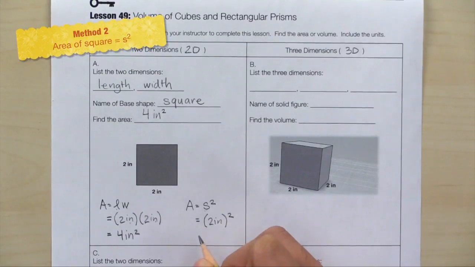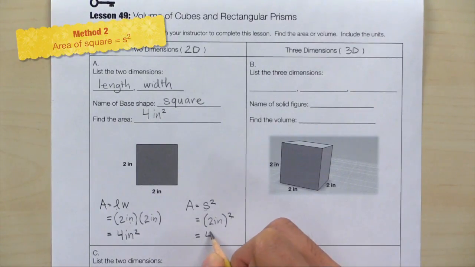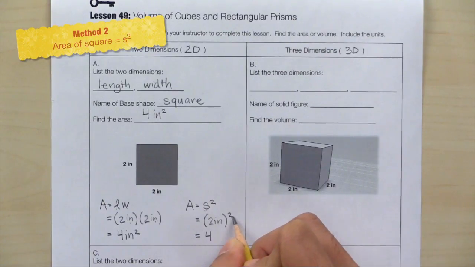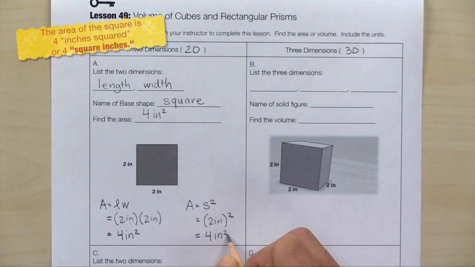Let's simplify. 2 squared equals 4. Inches squared equals inches squared. So our final answer is an area of 4 inches squared, or 4 square inches. And notice how that matches our previous answer.